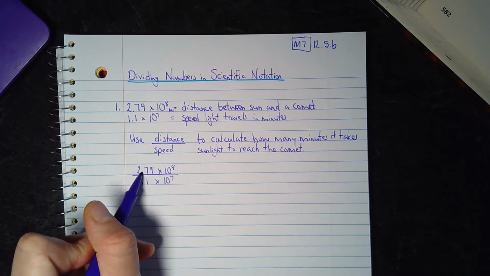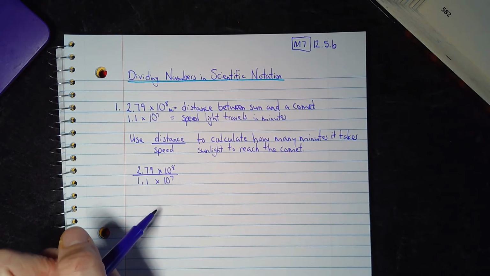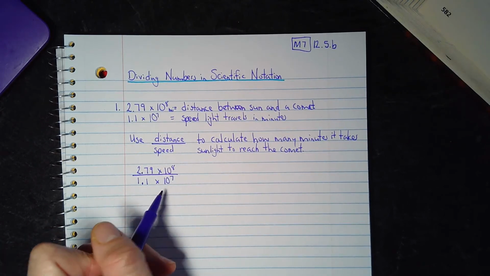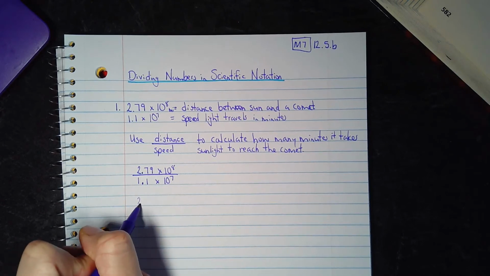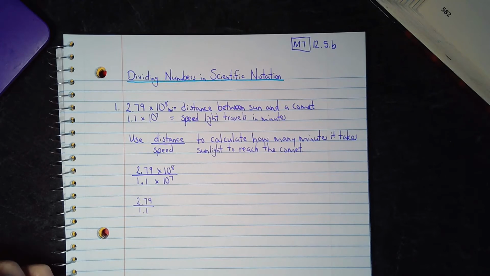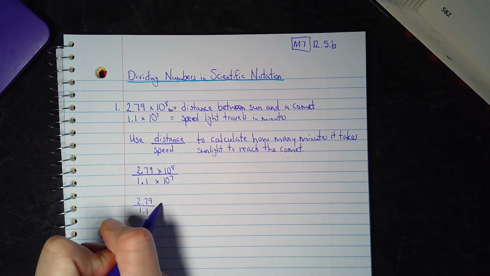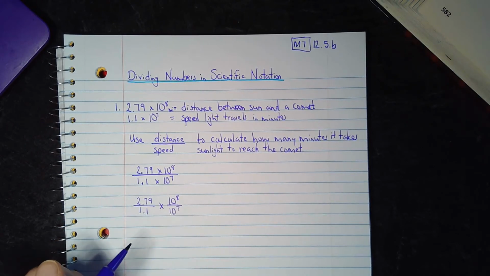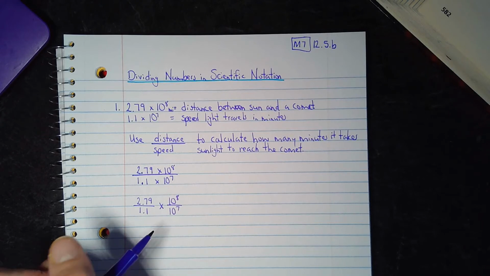So in order to solve that, we can continue to follow the rules that we've been using all along, okay? We are going to set it up this way. We're going to take the numbers and divide them by each other. And we're going to set that as a multiplication problem of the exponents times each other, or divided by each other is what I meant to say for both of those, sorry.